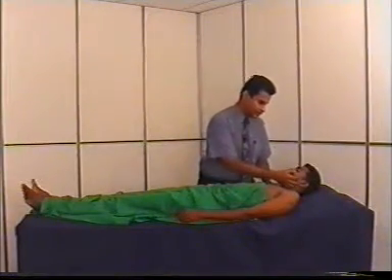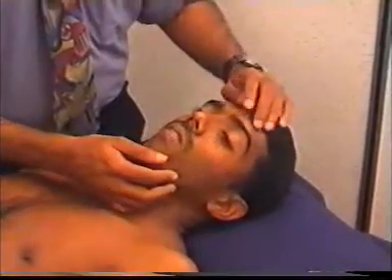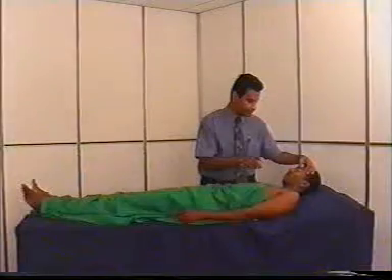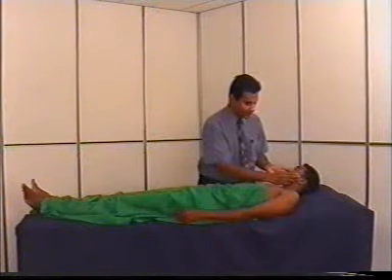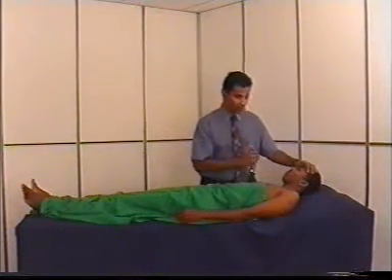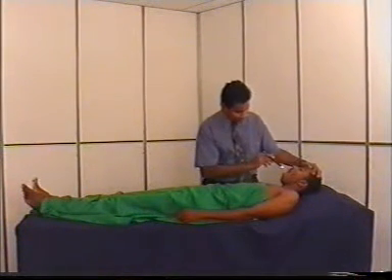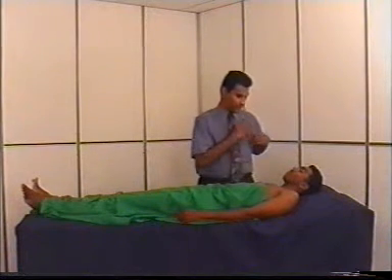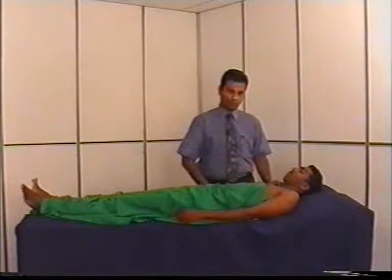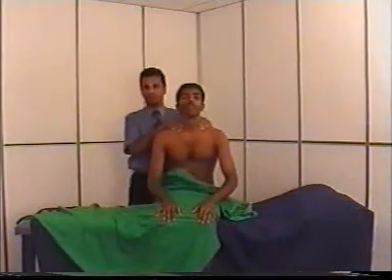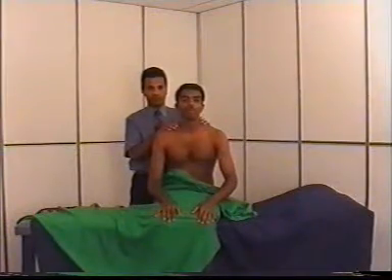First, look at the conjunctiva to see whether there is any pallor or polycythemia. Look at the sclera for icterus. Look for any parotid swelling. Look inside the mouth. And then examine the neck for any lymphadenopathy. You should examine the neck for lymph nodes from behind.